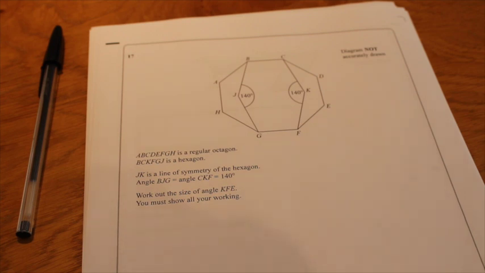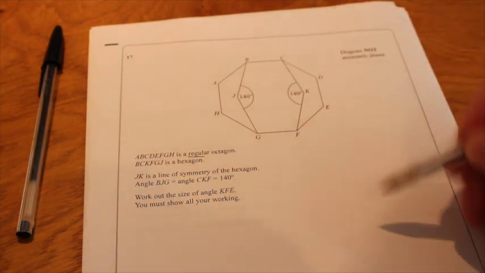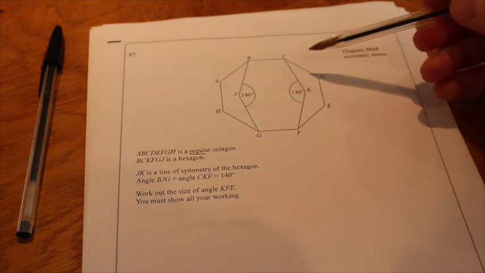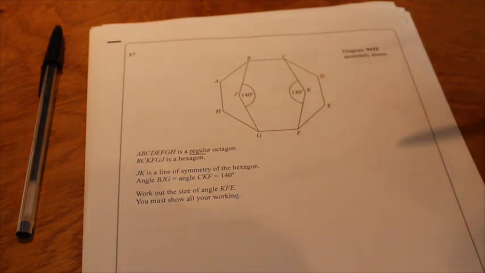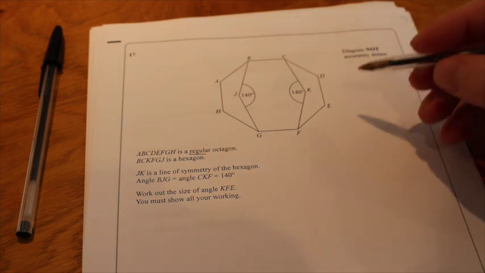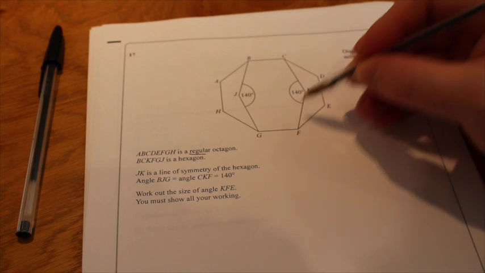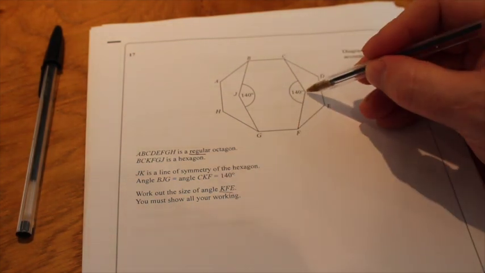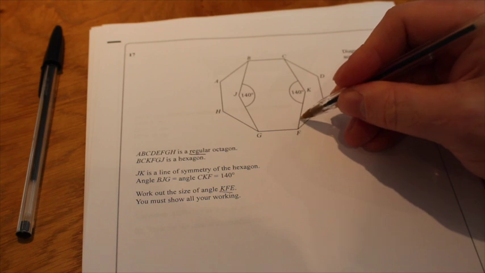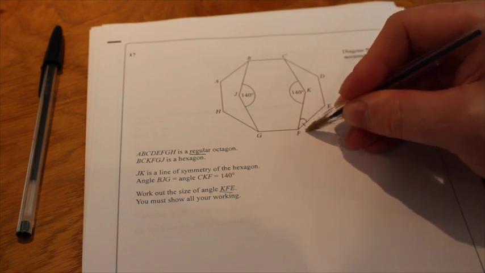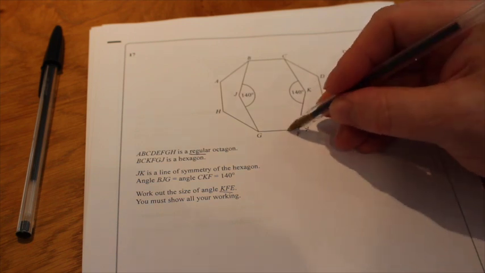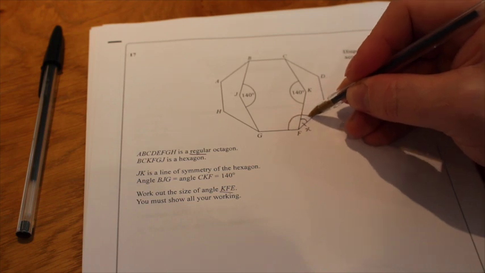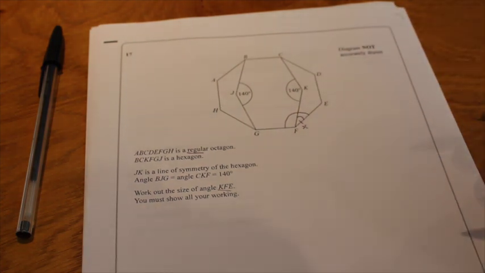Okay, this one, there's a couple of ways you can approach it, but the points to note: regular, octagon. Okay, so it means all the sides and all the angles are the same, which hopefully you'll realise that you can work out, if you look at the question very quickly, work out the size of angle KFE. So we're after this angle here, so we'll call that X. Now this bigger angle here we can work out, because that's an octagon.